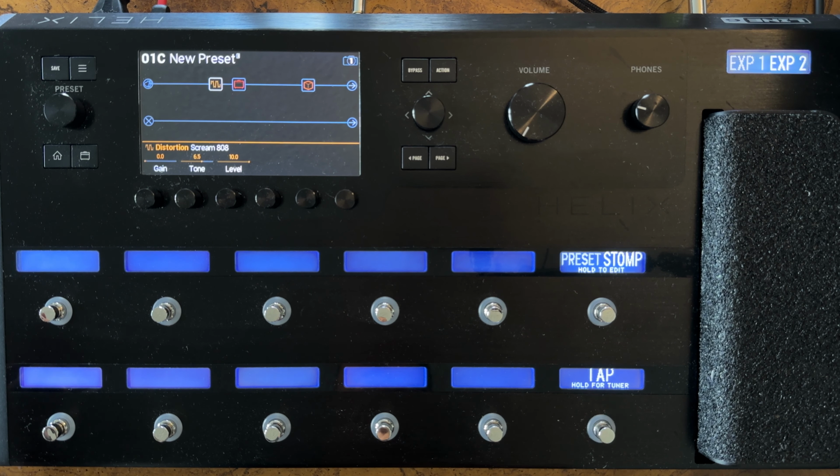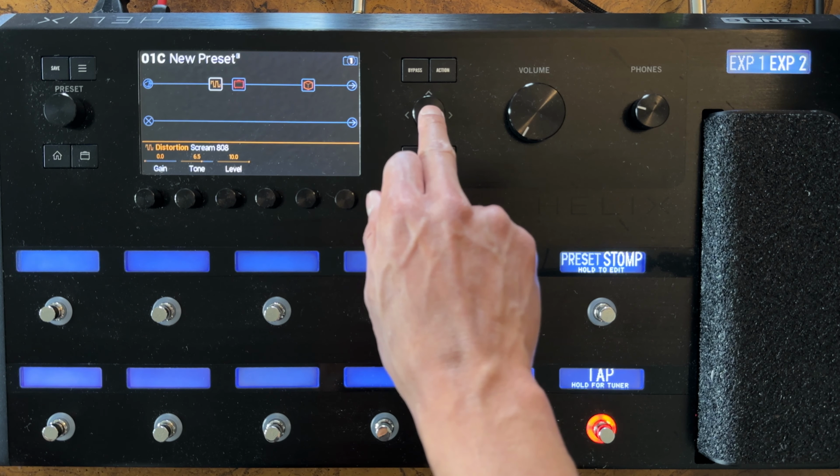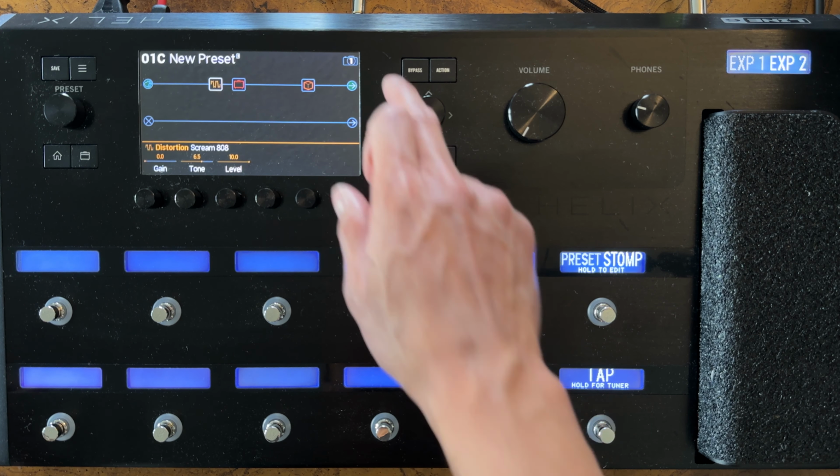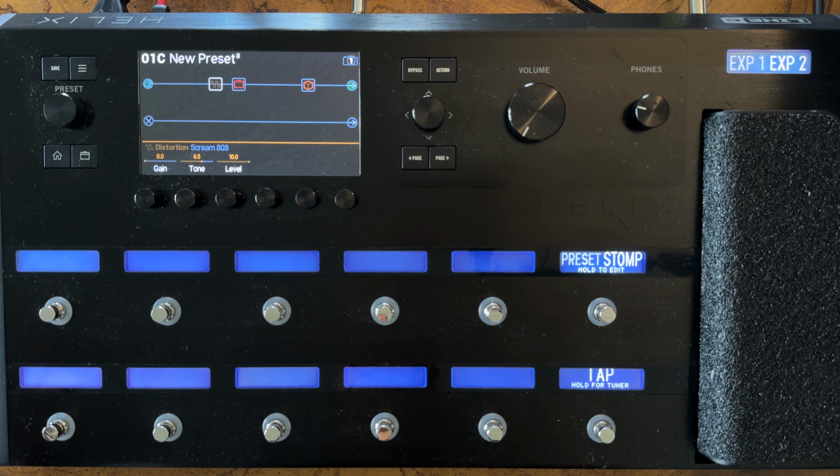Okay, so as you can hear, by using this Tube Screamer, Scream 808, it chops off a lot of the bottom end and a lot of the top end. So here it is without it. So you see it just pulls off a little bit of that bottom end, but it also pulls off the top end.